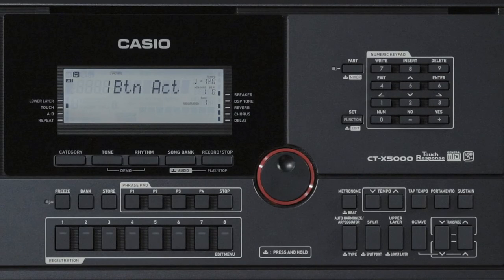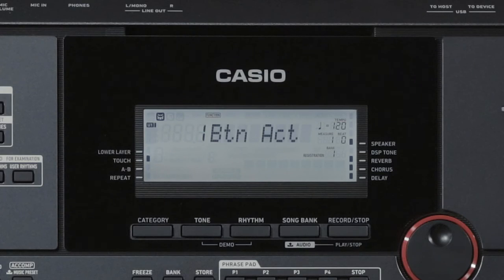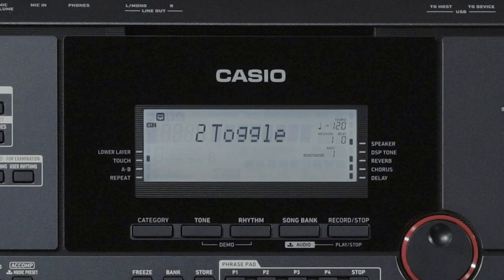Select the behavior of the Modulation Assignable button. Specify Moment 1 to enable the assigned functions only when you are holding down the button, and specify Toggle 2 to enable or disable the assigned functions each time you press the button.